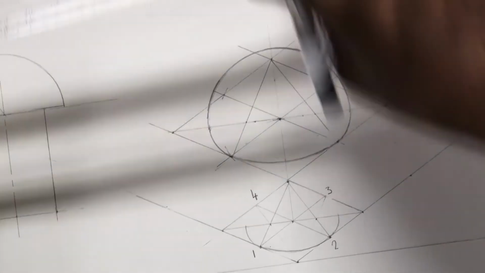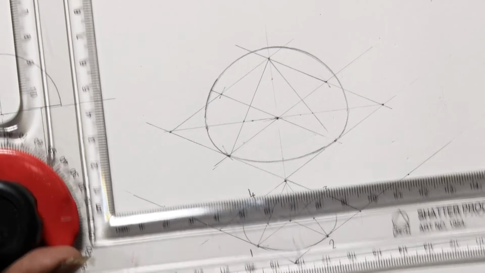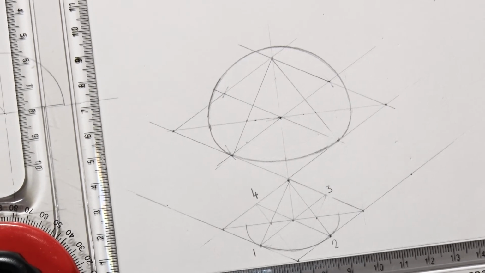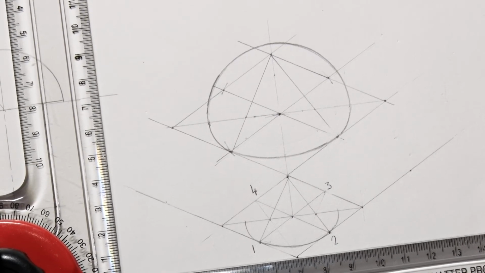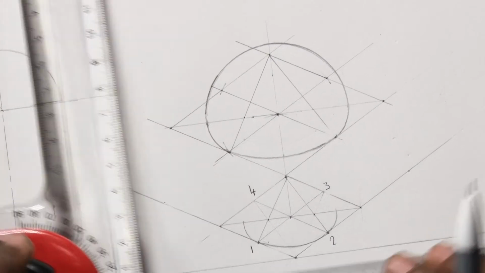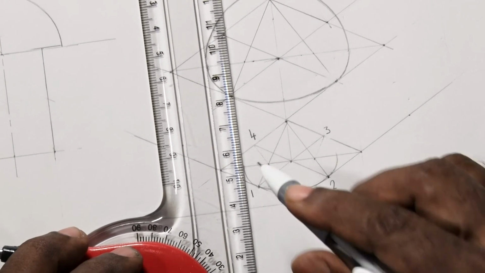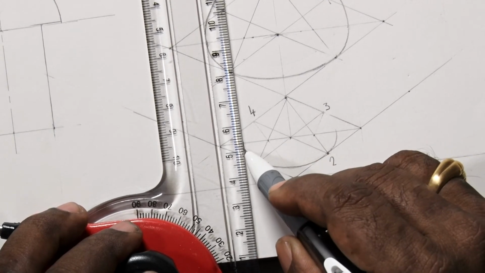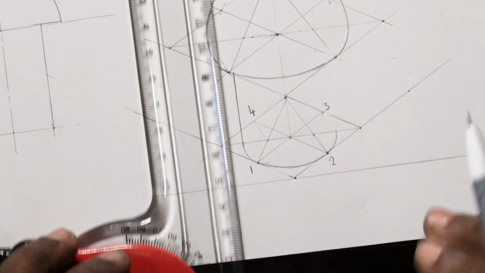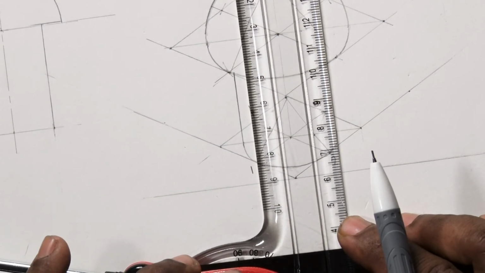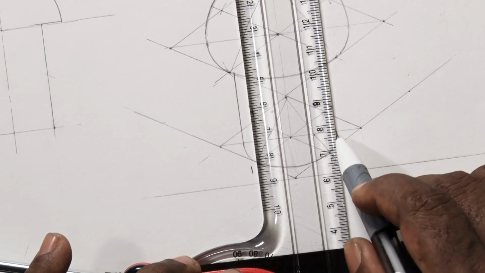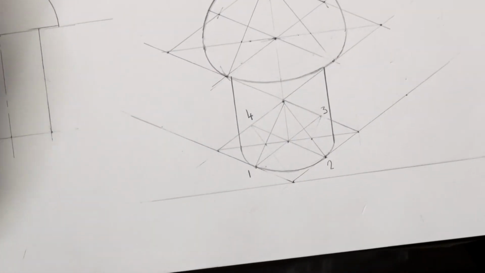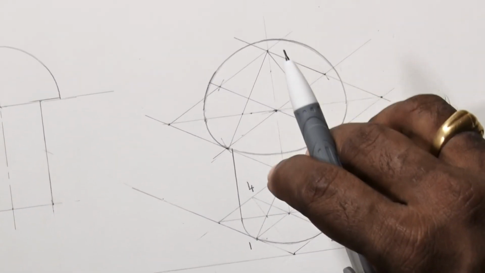Now we can take this height and we can make it straight. That is the height of the shank. Similarly, here at this end also we can make the height of the shank. Here the invisible, hidden portions are not shown.